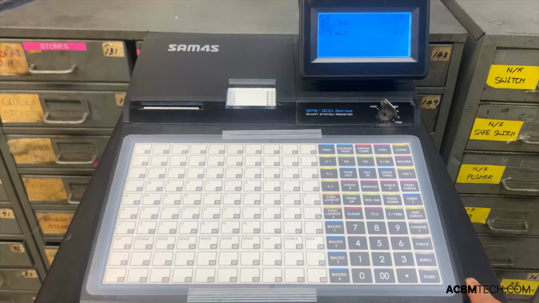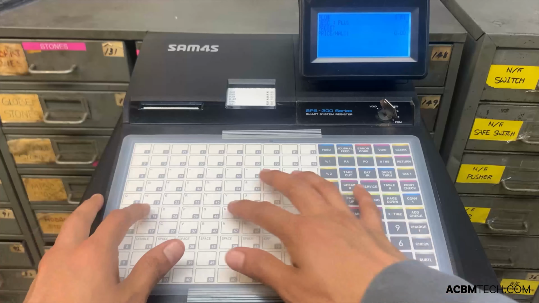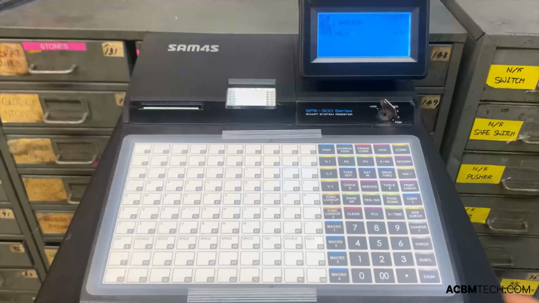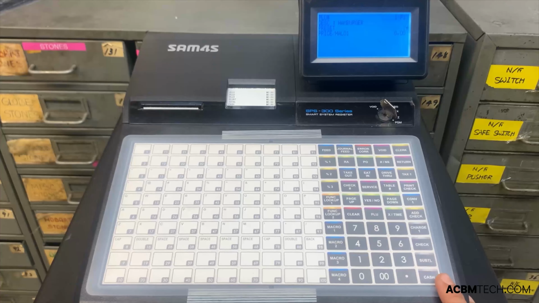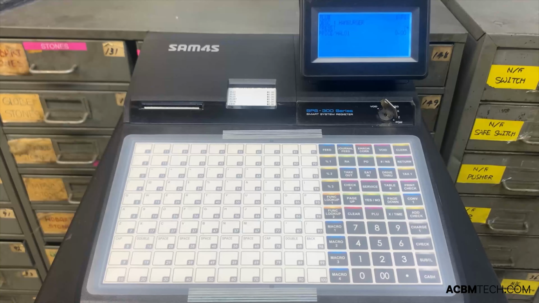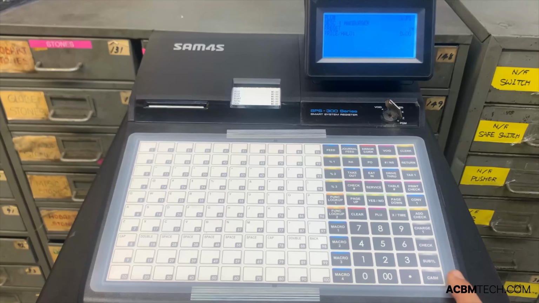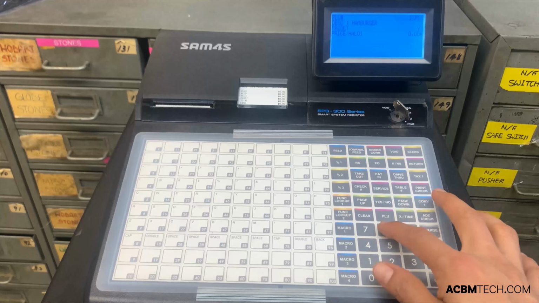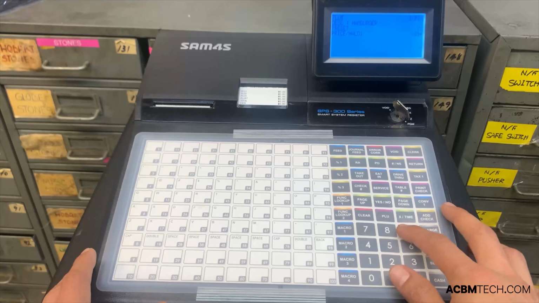The first option you're on is description. It says PLU1 for now, but I'm going to rename this into hamburger. Once I'm done, I press cash to go into the following option. Preset, I'm going to leave it as a Y because it is going to be a set price. Price for this burger is $8.99.